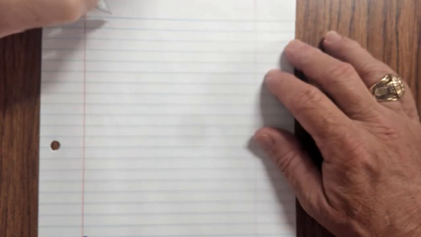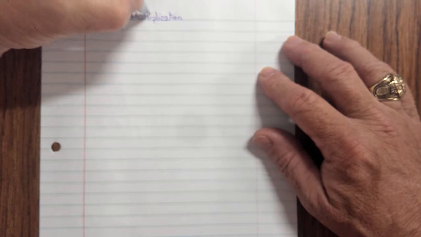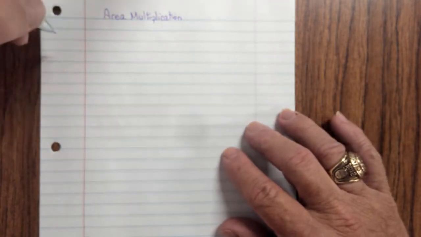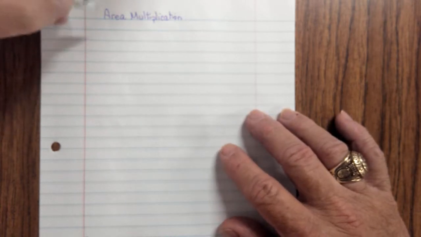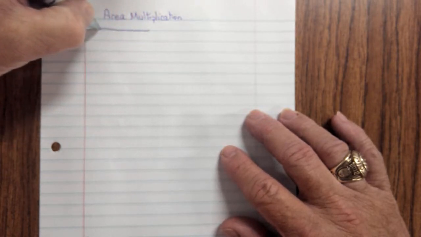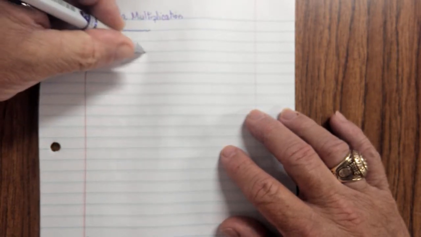Good morning. We're going to make a little video on area multiplication for you. The beauty of this area multiplication is that it breaks it down into very simple numbers for our students to work with. And I'll show you a couple of examples and you can see how it works. And the whole premise is based on the idea of an area being length times width.